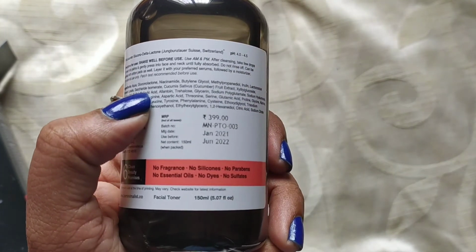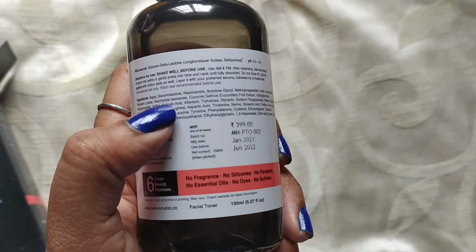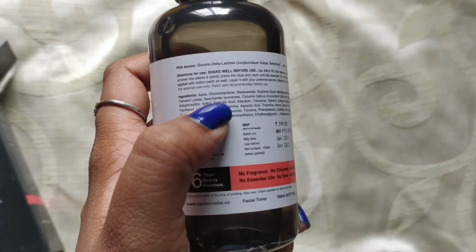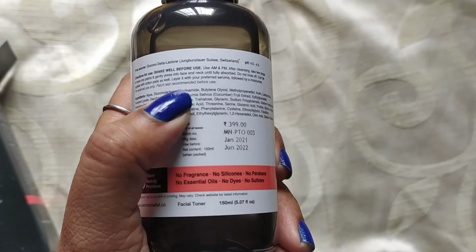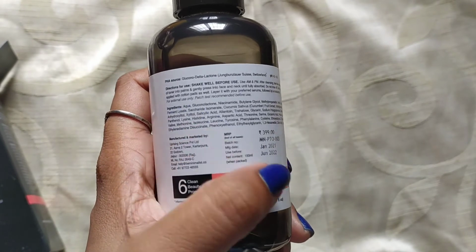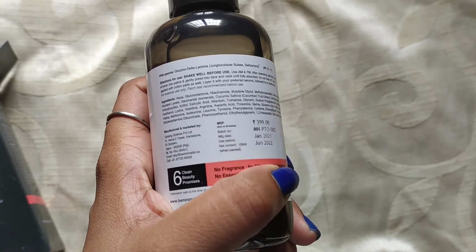First, 3% PHA is safe to use every day. There are products with 10% and 12% PHA in the market and this is so gentle for everyday usage. The bottle looks like this. I wish this was also a glass bottle, but this is travel friendly.